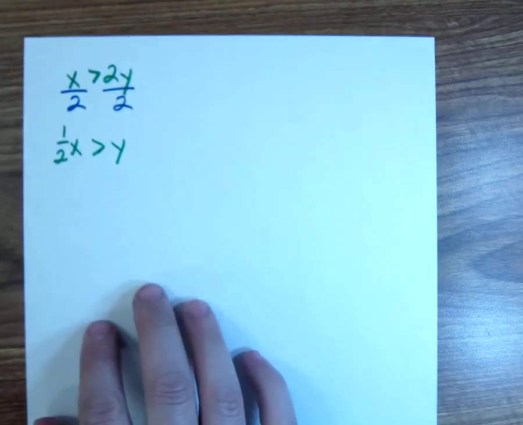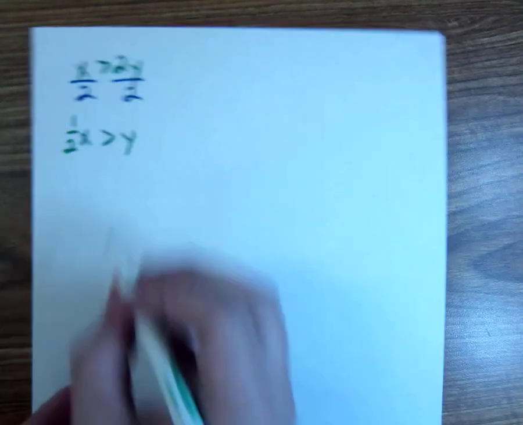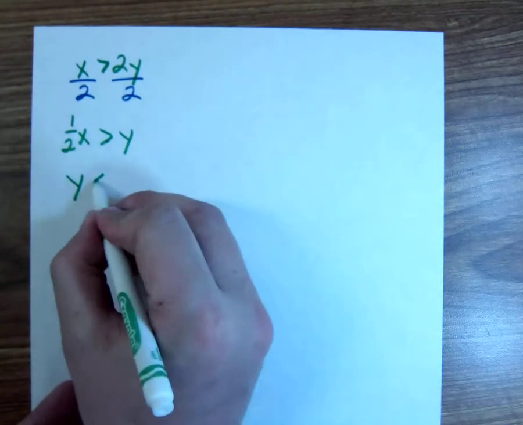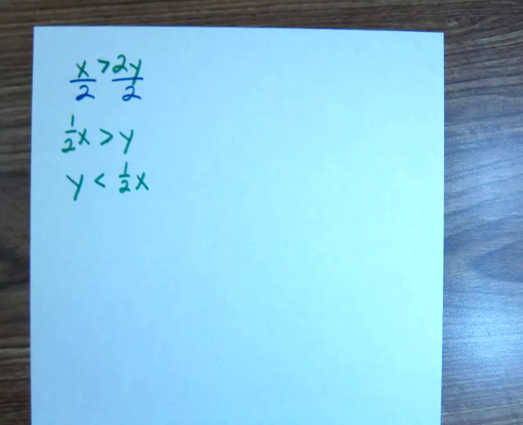The way that this is written is weird because the y is on the right side instead of the left. You can flip it if you want to. Just make sure you flip everything. Y less than 1/2 x. If you flip it, you got to flip the whole thing.